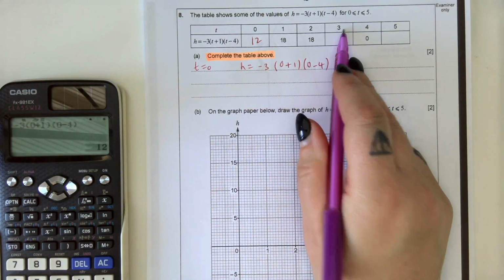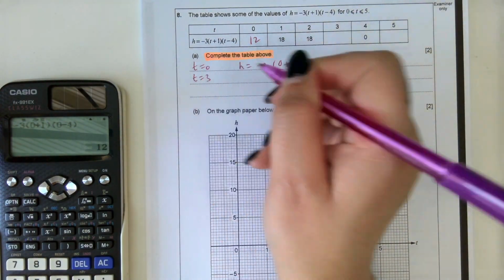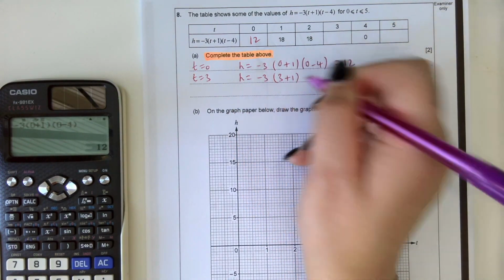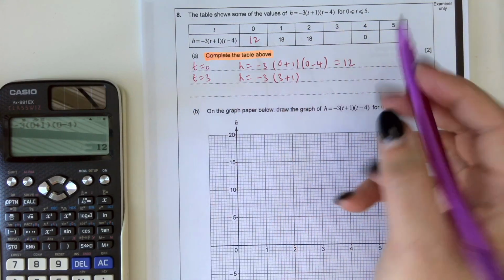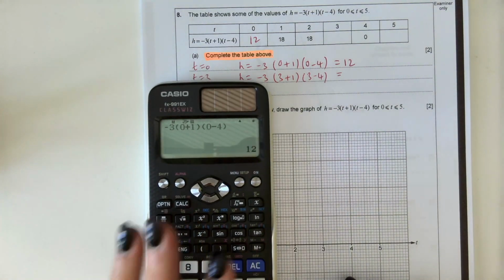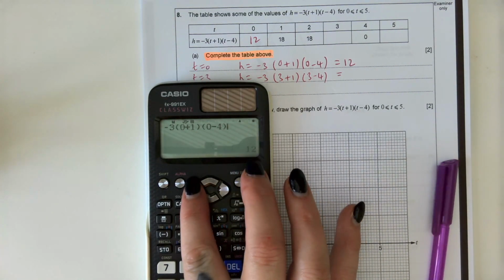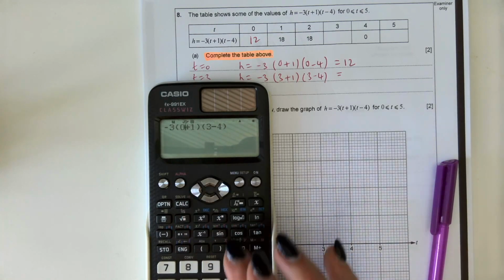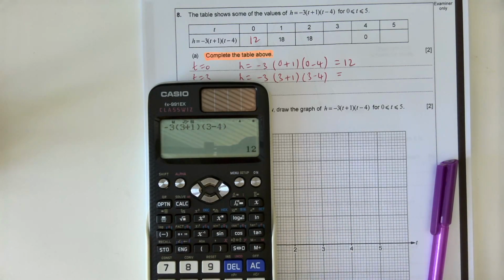I'm going to do the same when t equals 3. So we have h equals -3 times (3 plus 1), because we're replacing the t with 3, and then (3 subtract 4). I'm going to do that in my calculator again. But rather than enter it all in, I'm going to go back, and wherever there was a 0, I'm going to enter 3 because my t value is now 3.